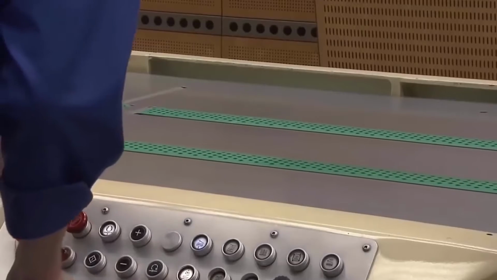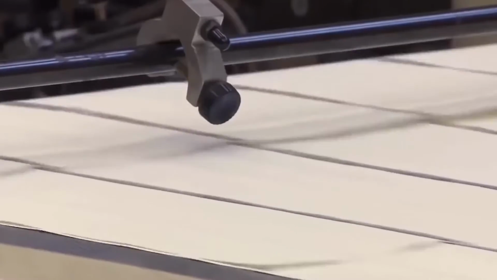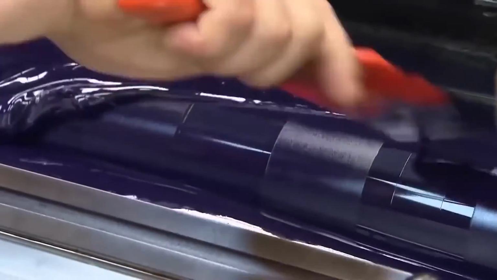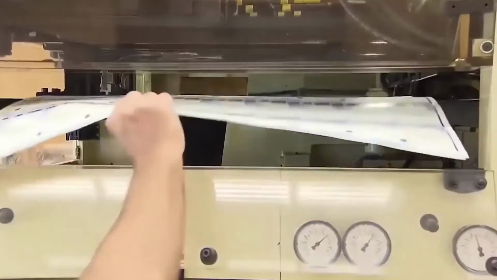For example, in the offset printing method a background grid and a number of additional elements are created. The colors of banknotes are divided into three main groups: blue, yellow and red. They are applied to the rubber coating of the cylinder, and it, in turn, prints the pattern on the paper.